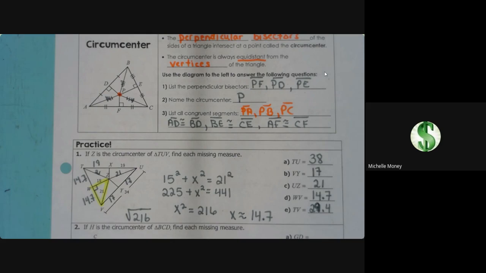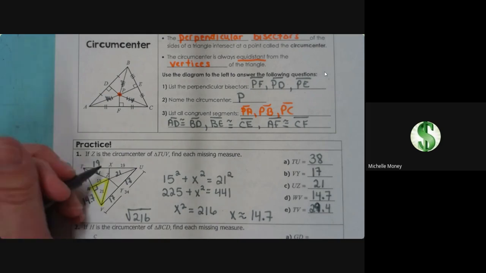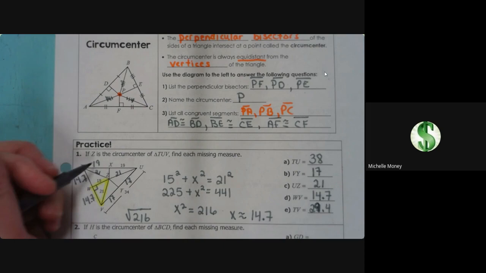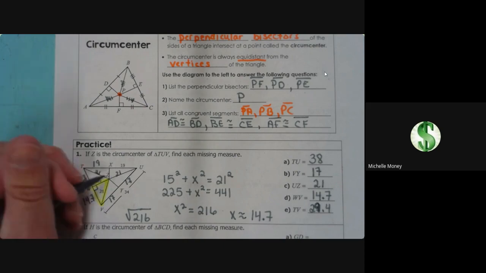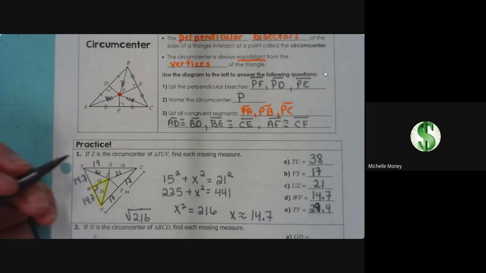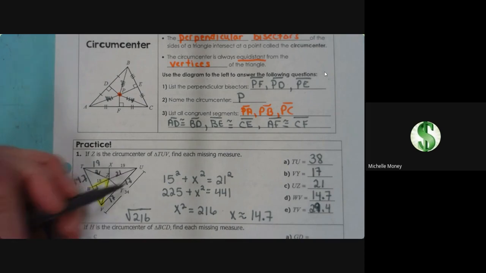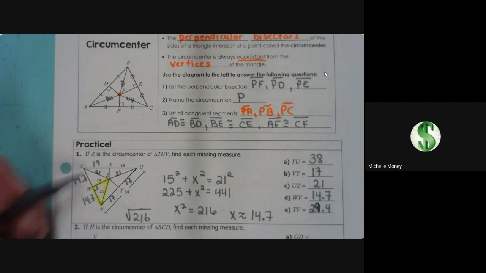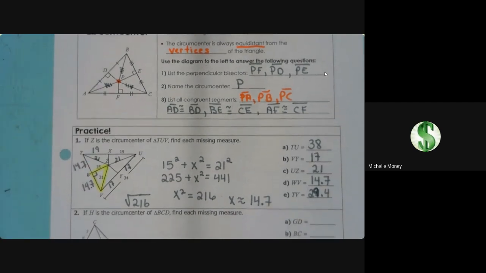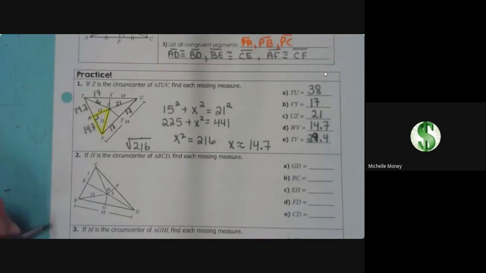Okay. So again, our segments are bisected, which means we have equal segments. We have the right angles, which will take us into the Pythagorean theorem. And then we have from the center to the vertices is congruent. All right, let's look at the next one. I always just fill stuff in first because that kind of helps me before I answer.